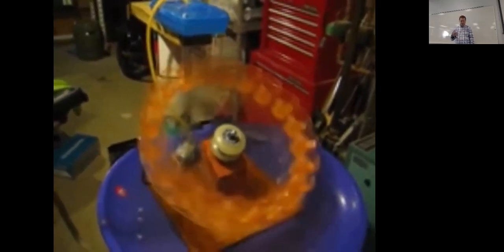So that's just water filling up a plastic cup. And you can see that the wheel looks like a skating wheel from roller skates.